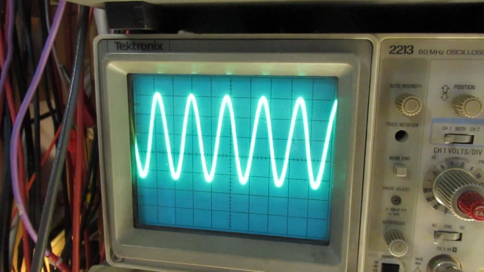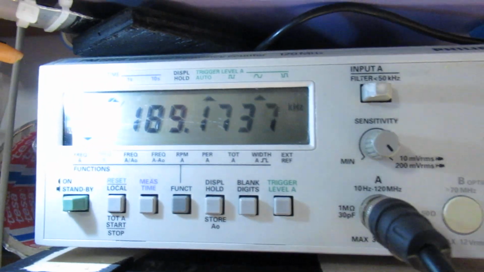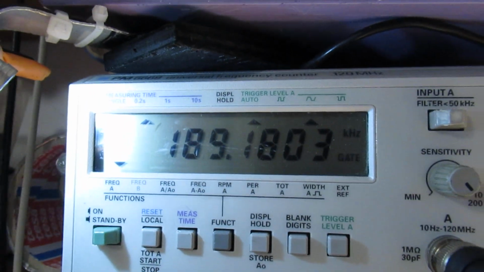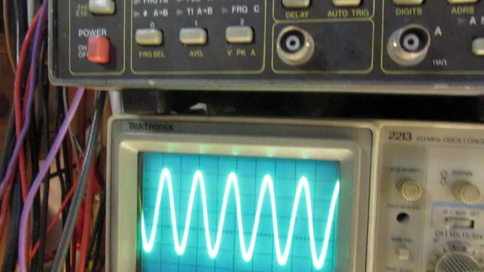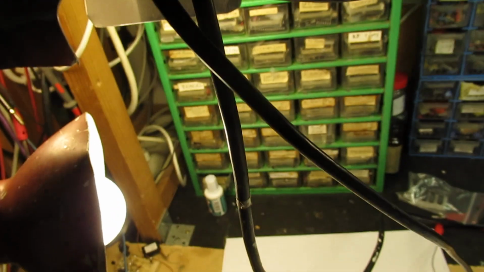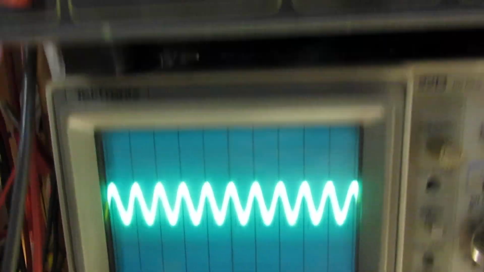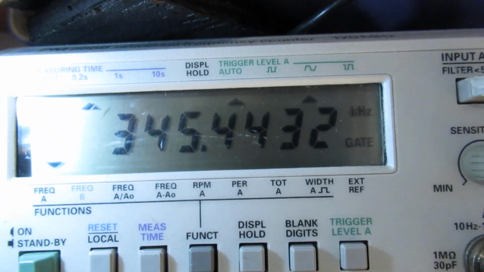On the lowest frequency, 189 kilohertz, it's the maximum amplitude, and on the somewhat highest frequency we have a much smaller amplitude, and it is on 345 kilohertz.